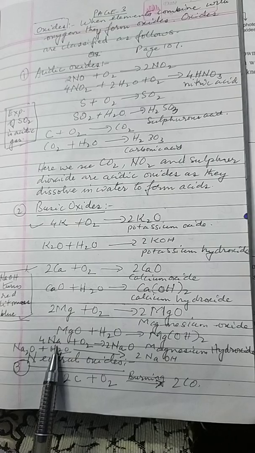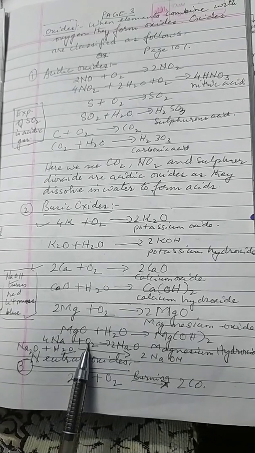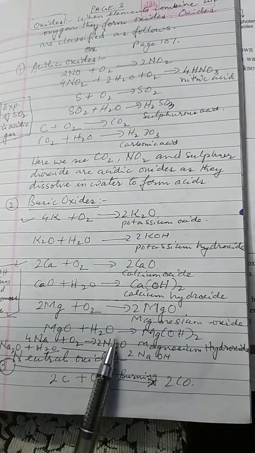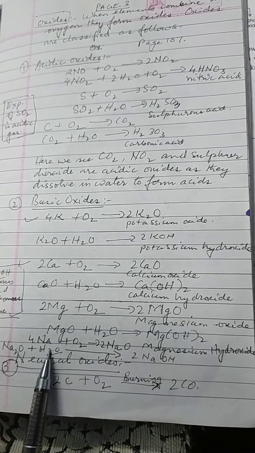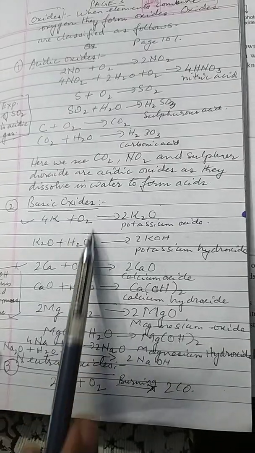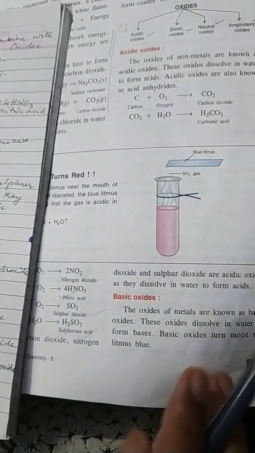Likewise, sodium is a metal which combines with oxygen to give sodium oxide, and sodium oxide further reacts with water to give sodium hydroxide. So we see the basic oxides are also formed.